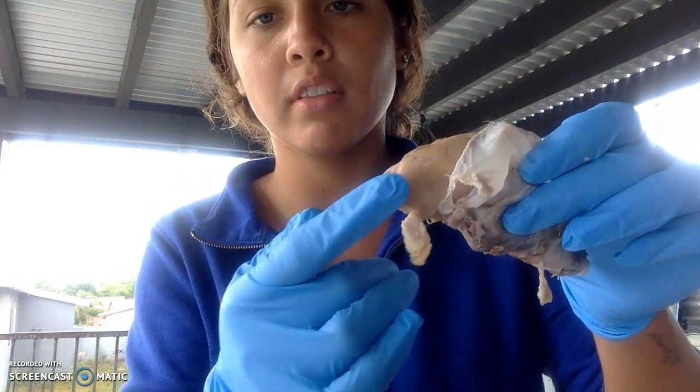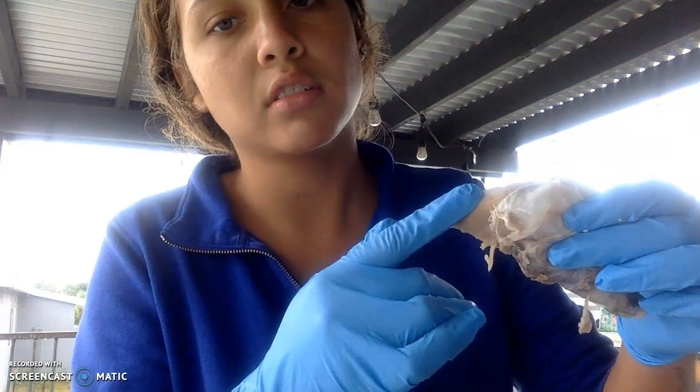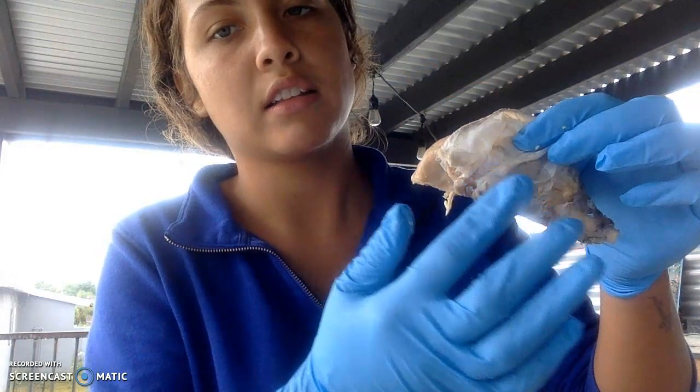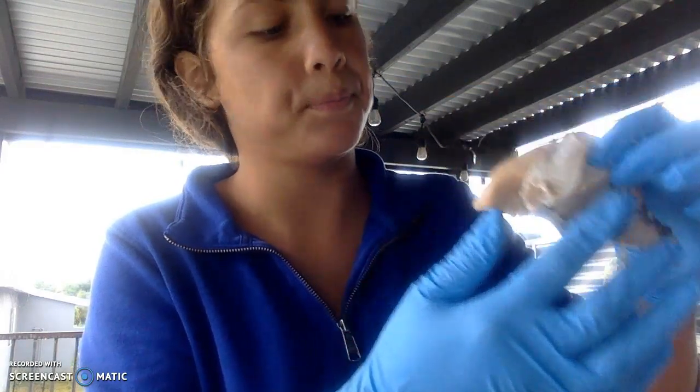And on this side as well, I'll show you the frontal lobe, frontal, parietal, temporal, and then the occipital down here.